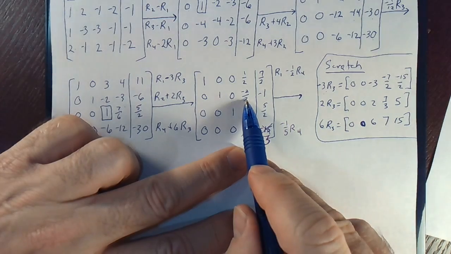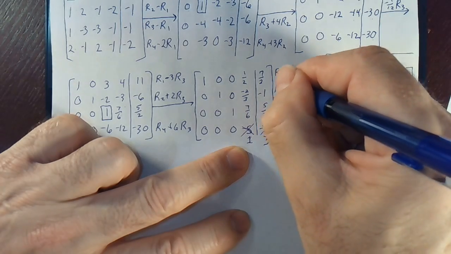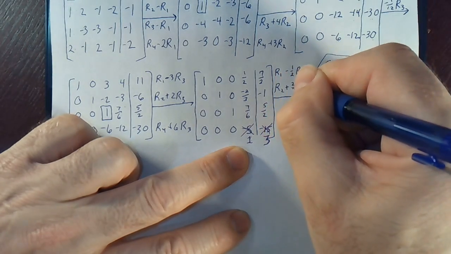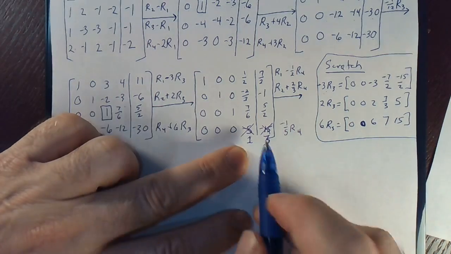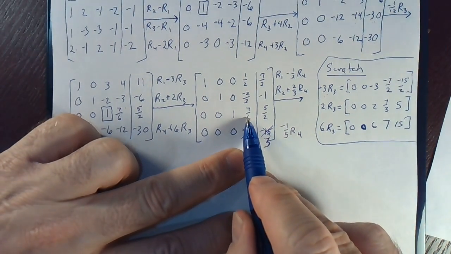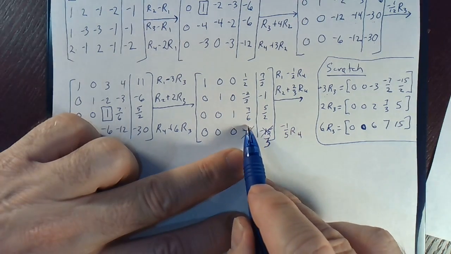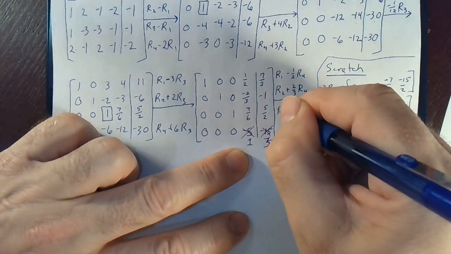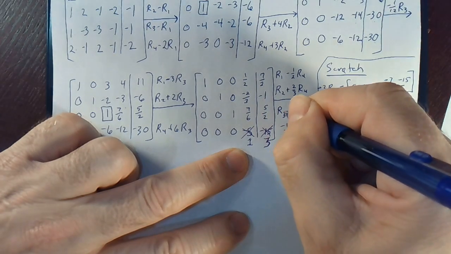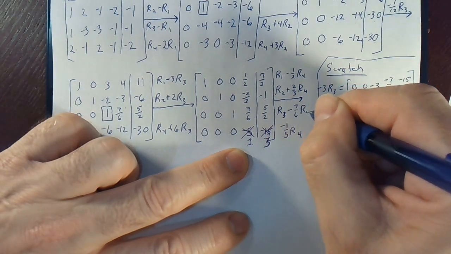Row 2, I have a minus 2/3 here, so I have to do a plus 2/3 row 4. Row 2 plus 2/3 row 4. Row 3, I need this 7 over 6 to be a 0, so I need to subtract 7/6. So I'm going to do minus 7/6 times row 4 for row 3. Row 3 minus 7 over 6 row 4.